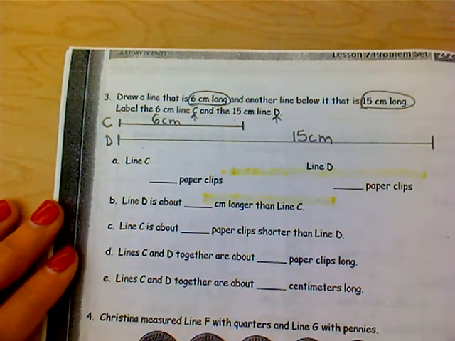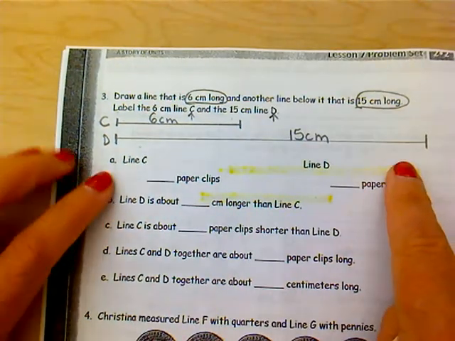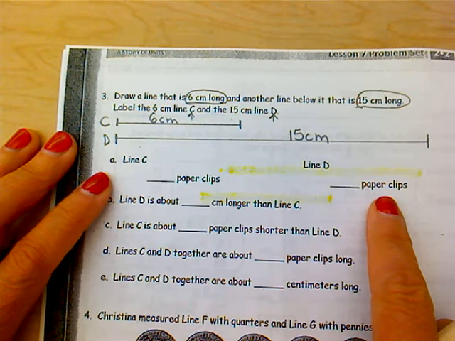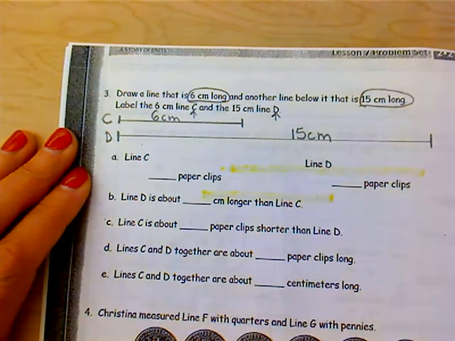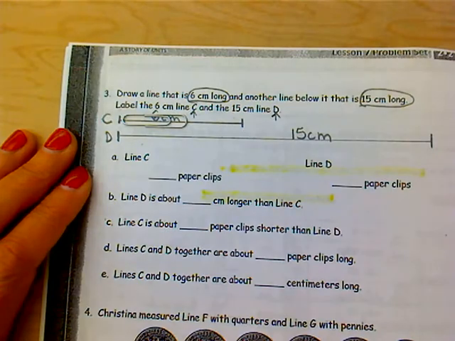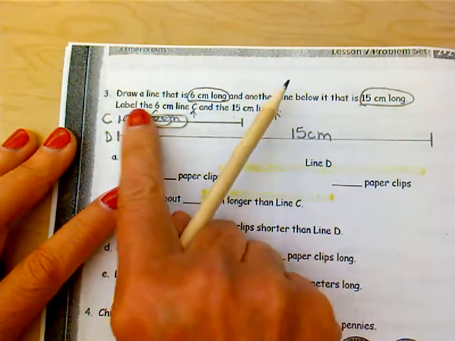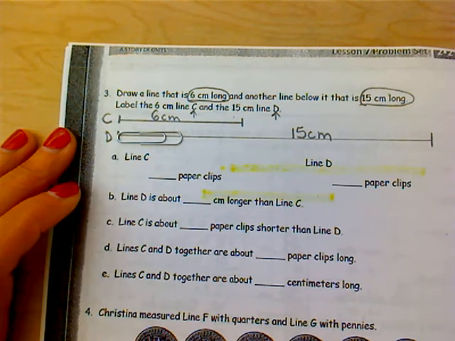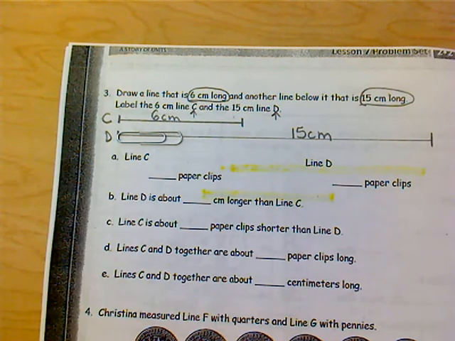Okay, are you back? Alrighty, so now that we have those done, we need to measure line C in paper clips and line D in paper clips. So you're going to get your paper clip out and you're going to measure how many paper clips long is line C and how many paper clips long is line D. So pause the video, take care of that.